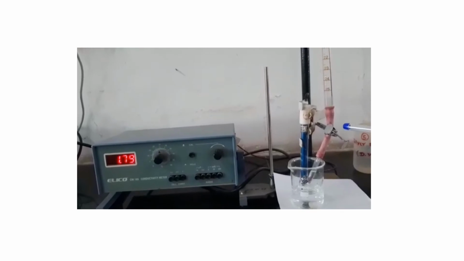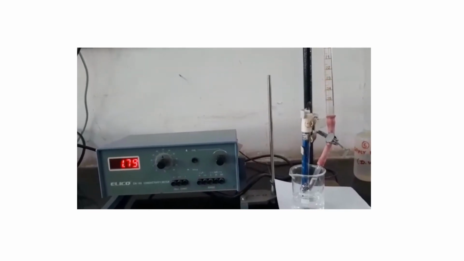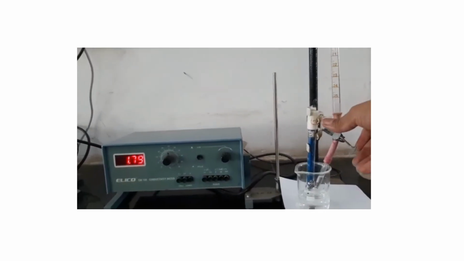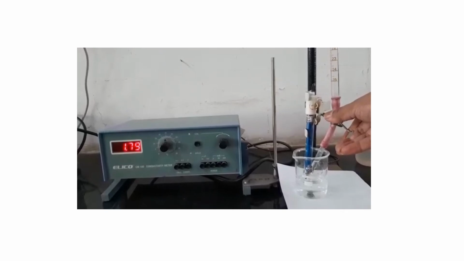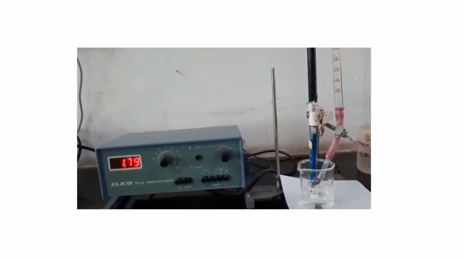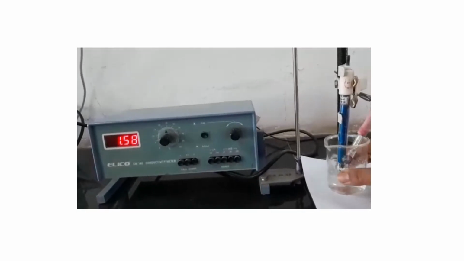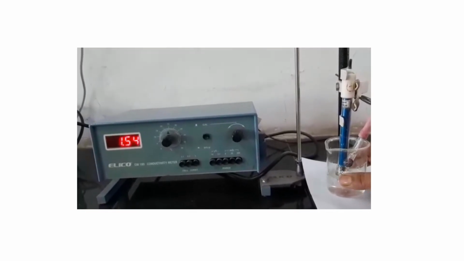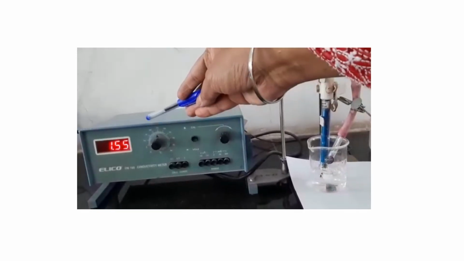Now add 0.5 ml NaOH solution from this burette. Now shake the solution well and note down the conductance.